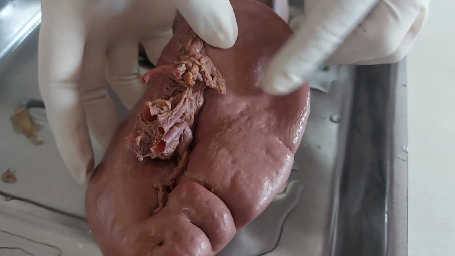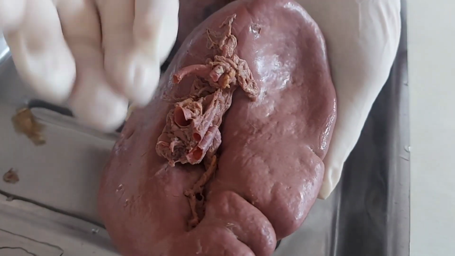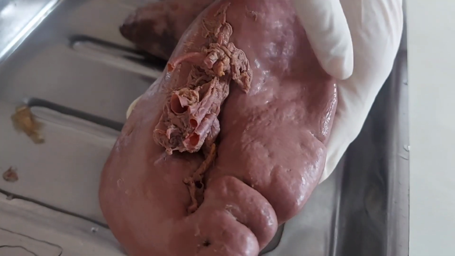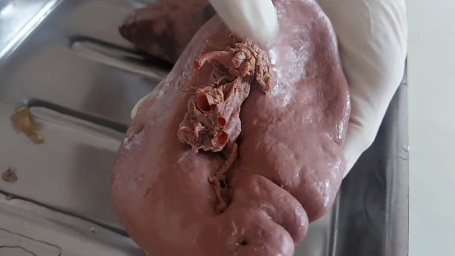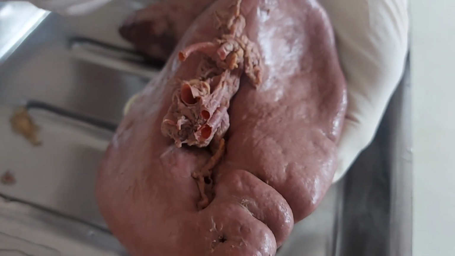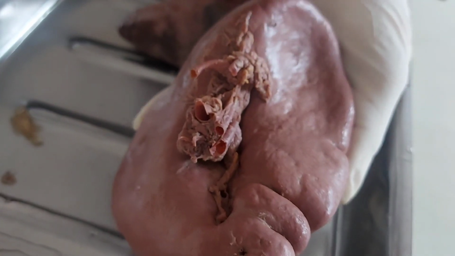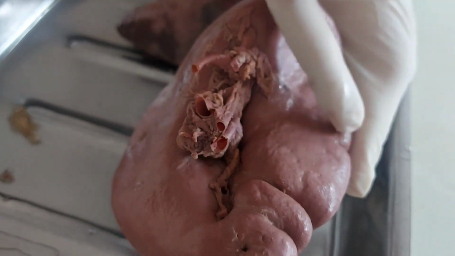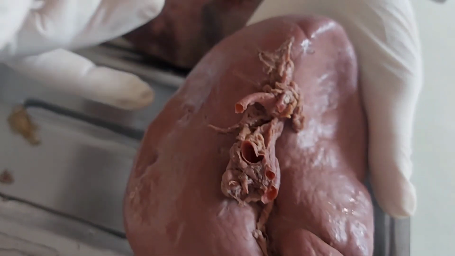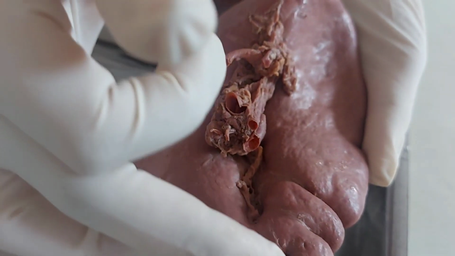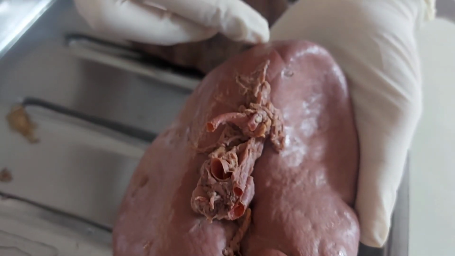How you are going to identify superior border? Superior border is having this concavity. So hold it in such a way that the concavity should be upward. So this is the superior border. Also superior border is lobulated, right? So you can see the lobulation. So this is the superior border, this is the intermediate border, and this is the inferior border. This is the apex and this one is the base.